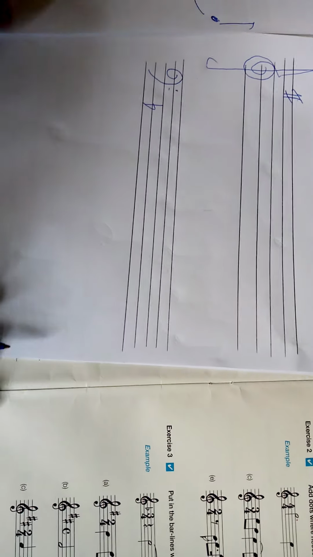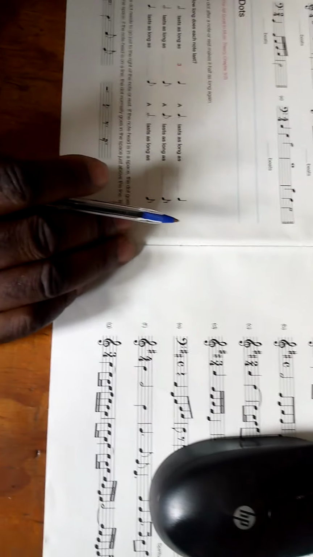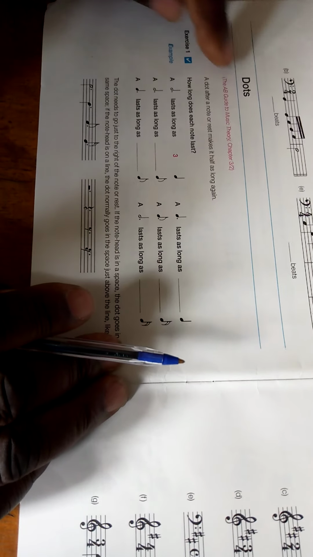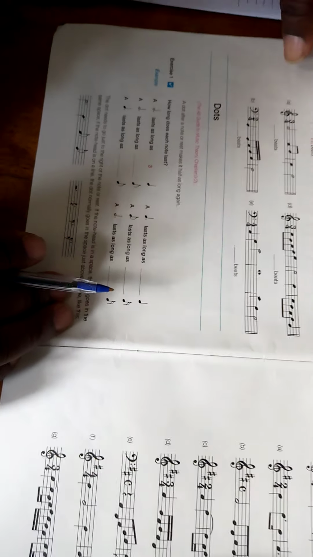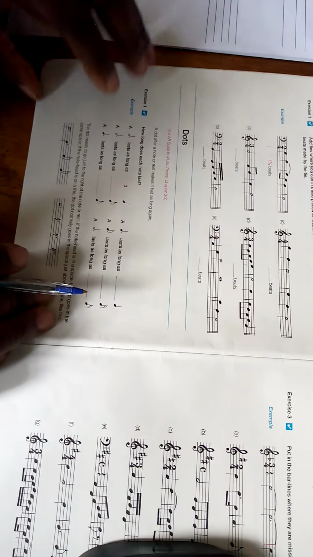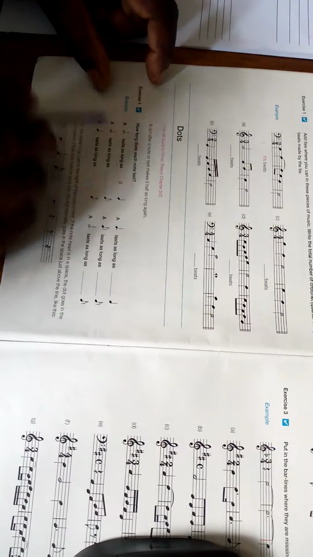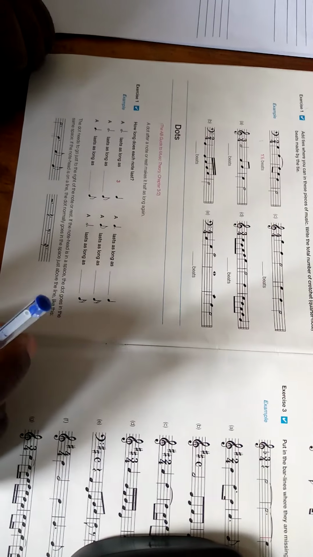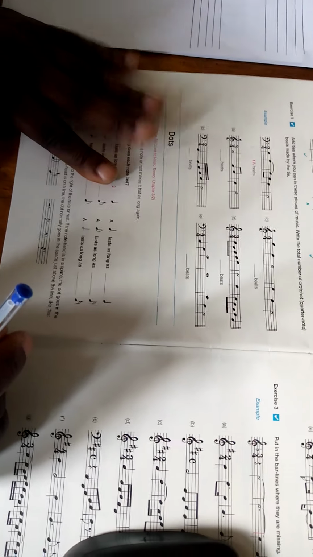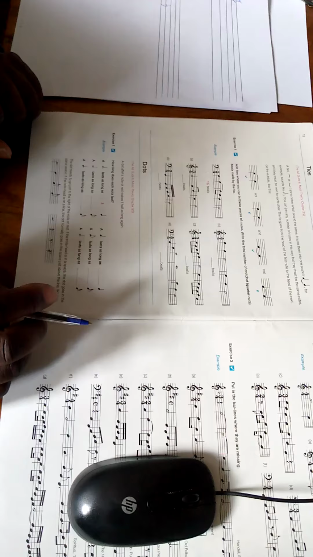Because of that explanation, I would also want you to attempt exercise number 1 on dots. Also on this page, I would like you to do work on ties, and do another exercise on dots based on what I've explained. Just do this exercise. Let me see if you can try. In your books, you can do this. I'll still post this work on the Dojo profile. Thank you.